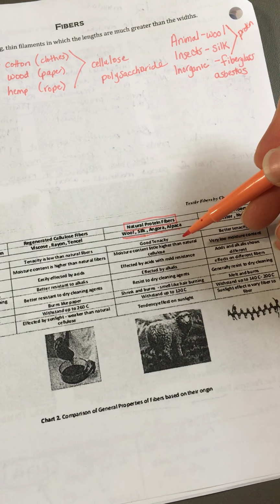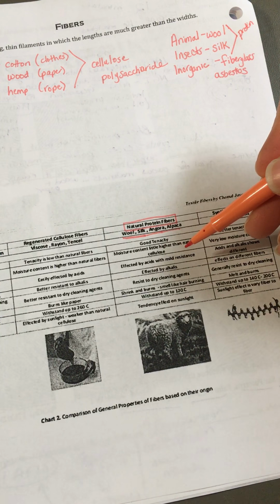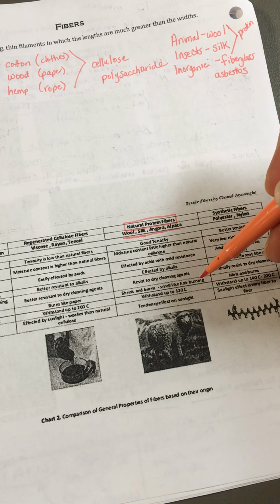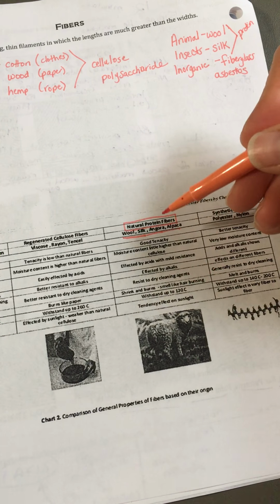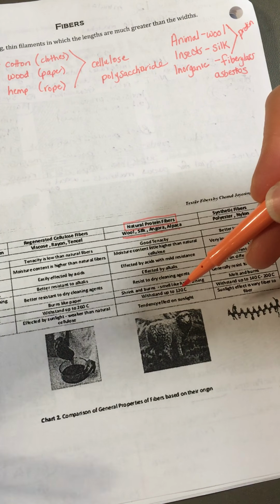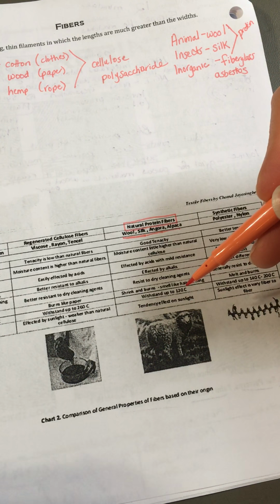They have good tenacity, means they stretch really well without breaking. We do an activity in our lab where we actually would have burned this natural protein fiber, and when you take a little piece of yarn, it actually shrinks and burns, so it just shrinks right down into almost nothing.